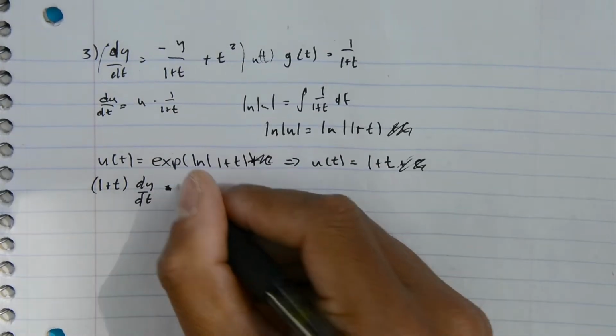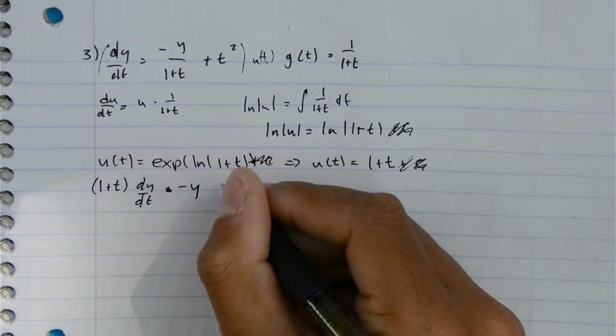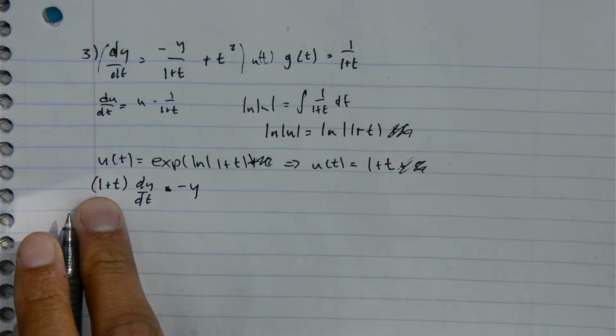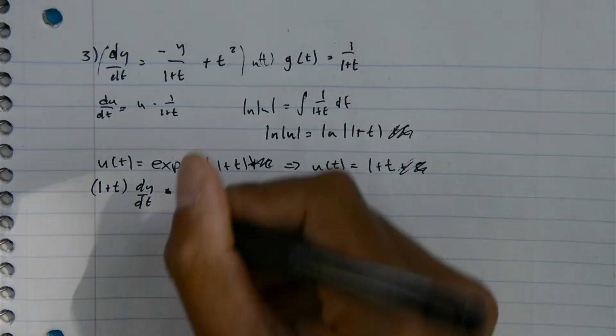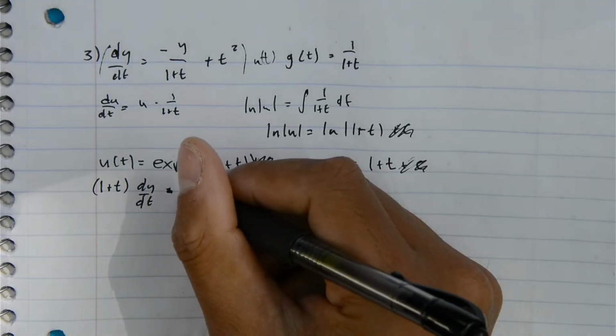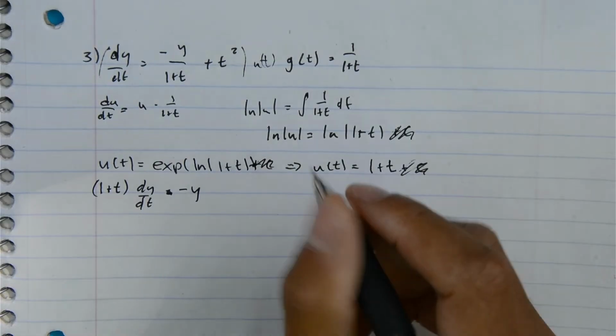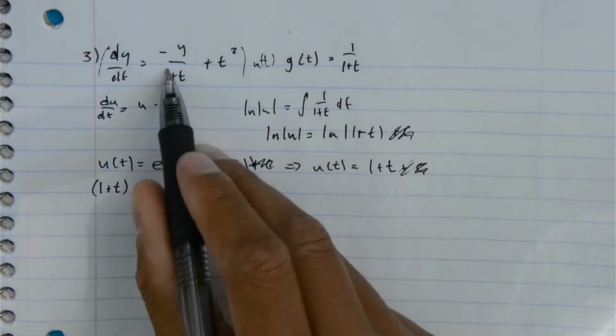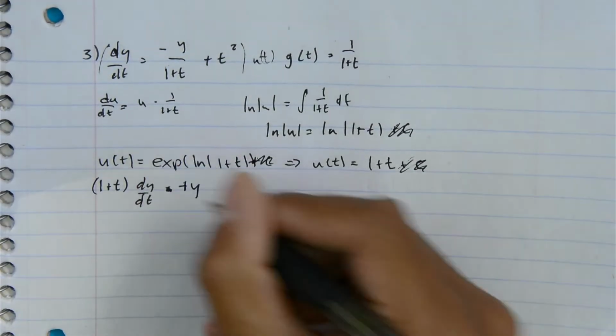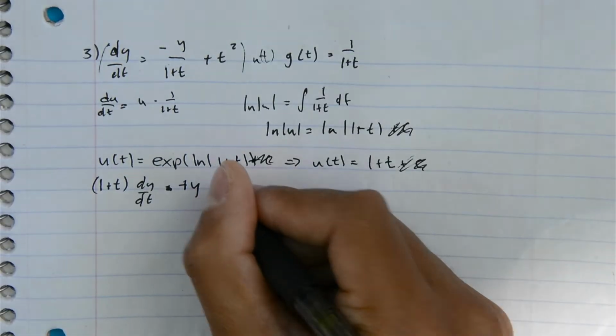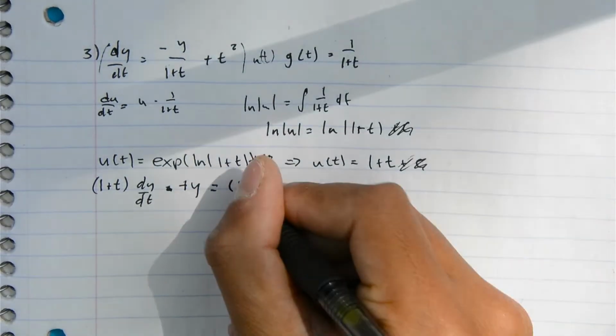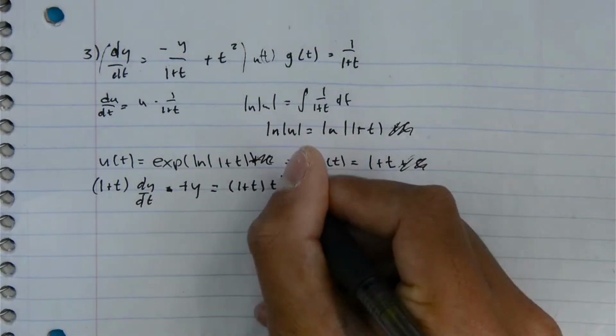So this is going to be minus y. That makes sense, because the derivative of this is just 1. Wait, hold on. Something seems, oh wait, no, this is on the other side. This is going to be plus y is equal to 1 plus t times t squared.